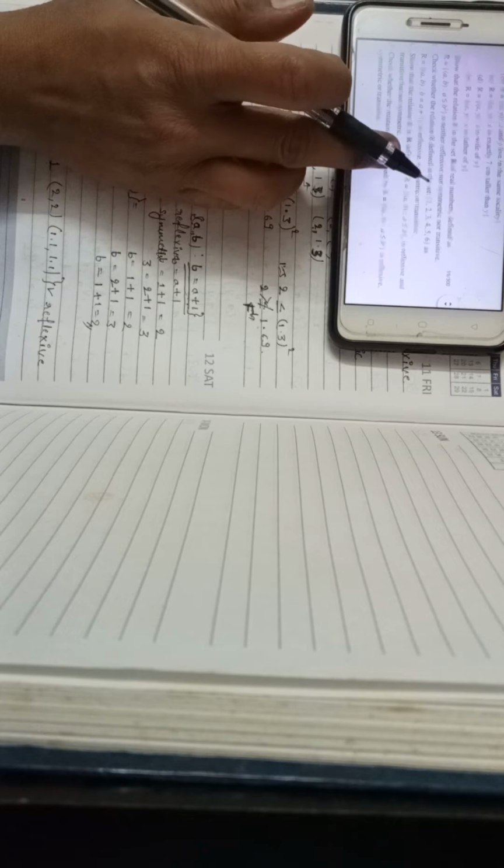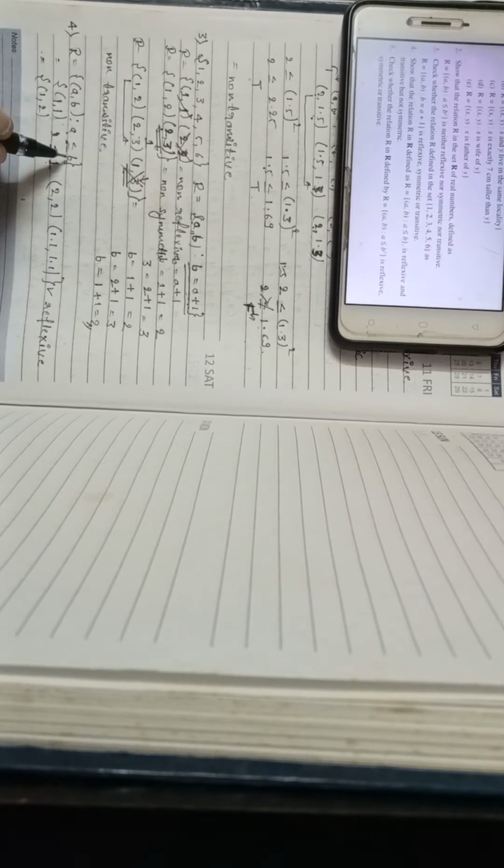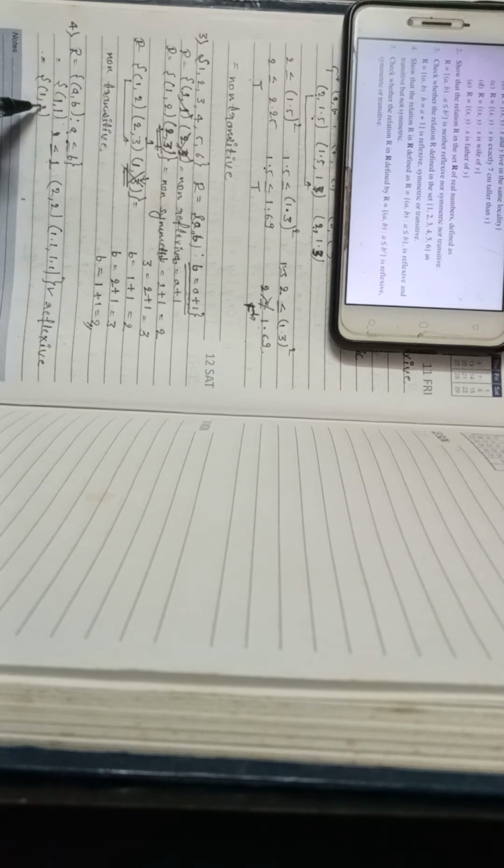Now what I should show? And transitive. Okay, so now I'll check for the symmetric. For the symmetric relation, if I take A value as 1, B value I can take 2, because B should be greater than or equal to A. So I am taking B as 2, 2 is greater than 1.